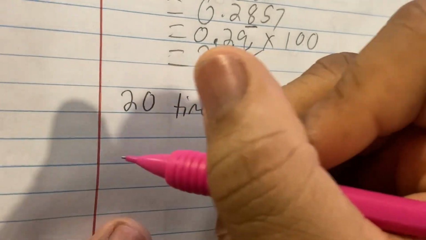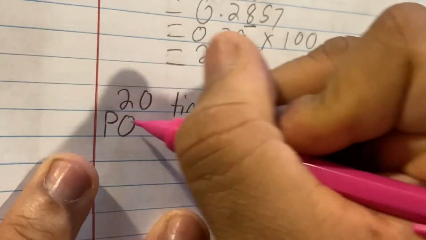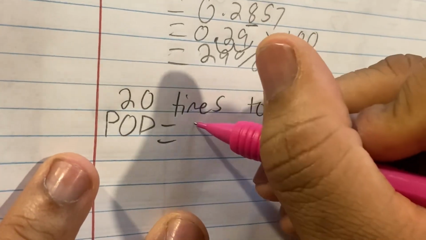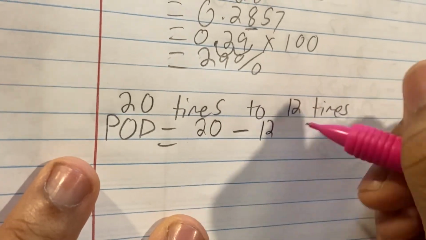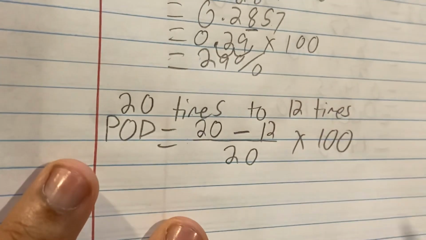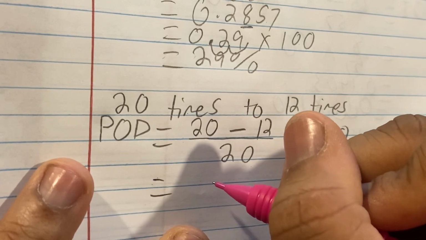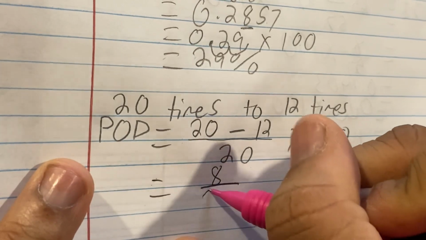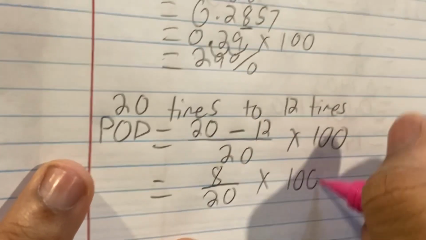So let's write out our formula first. The percent of decrease equals the original amount, which is 20, minus the new amount, which is 12, divided by the original amount, which is 20, times 100. So what's 20 minus 12? Obviously, that's an easy one. That's going to equal 8. And then what is 8 divided by 20? I'm actually not 100% sure, but whatever that answer is, we're going to multiply it by 100.